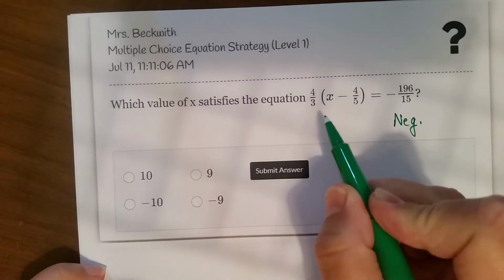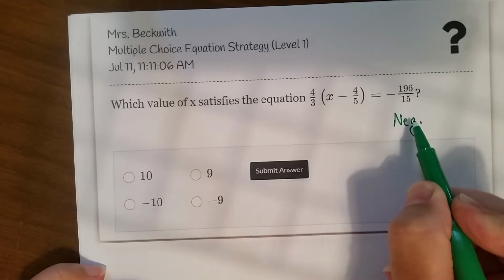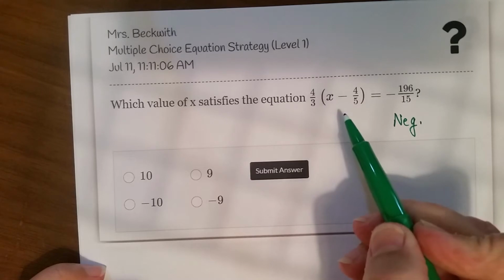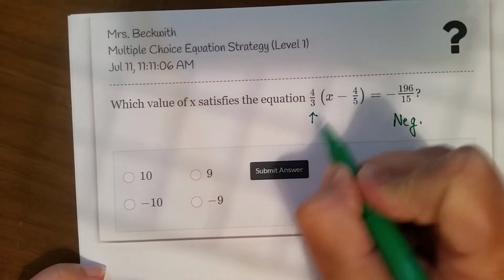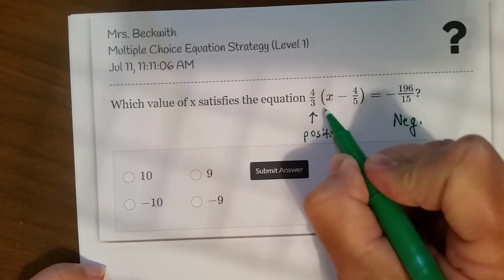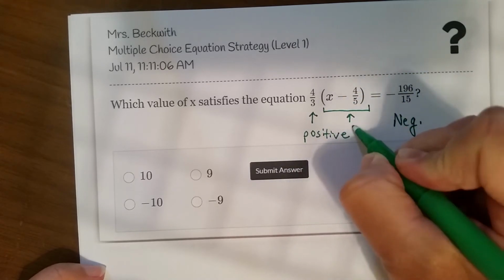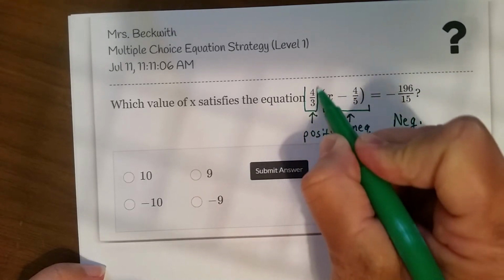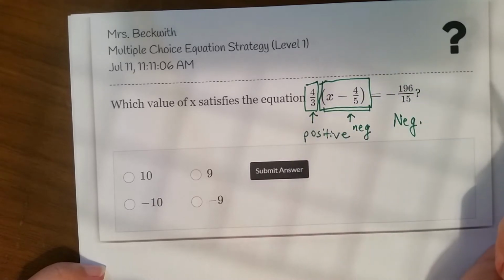That means I have to have a positive times a negative or a negative times a positive in order to get a negative. In other words, I can't have two positives or two negatives. I have to have one of each. Now I notice that 4/3 is positive. That means that this factor has to be negative, so that I have 4/3, a positive, times this has to be a negative.